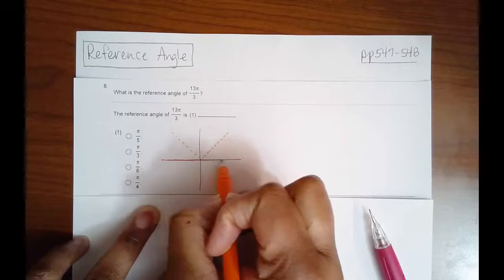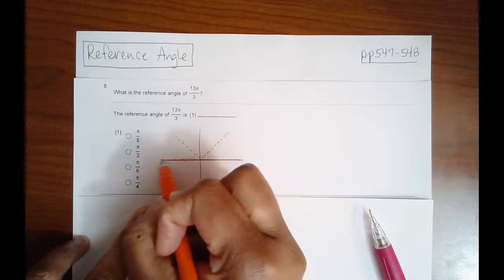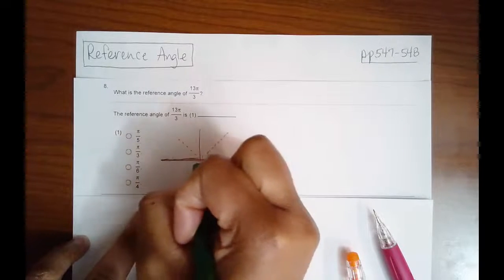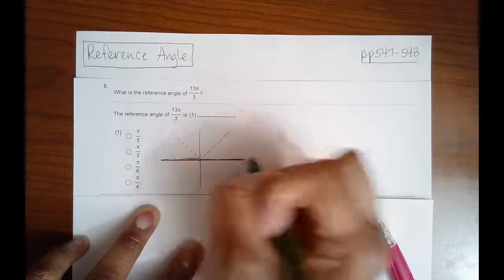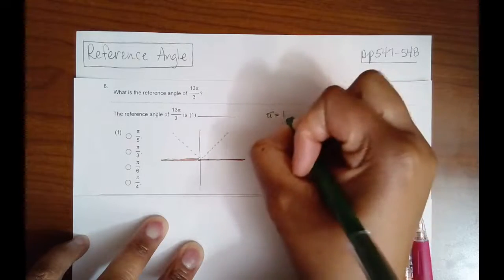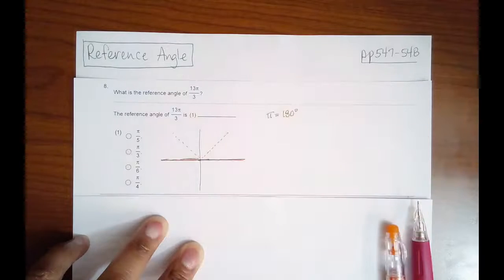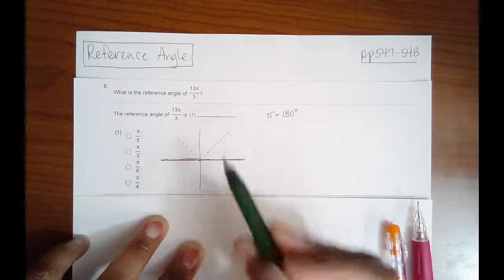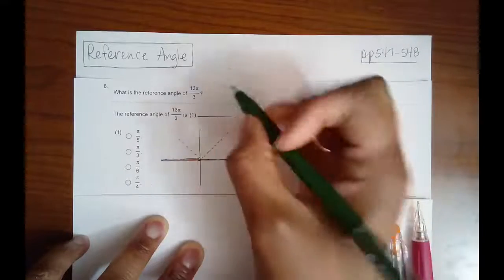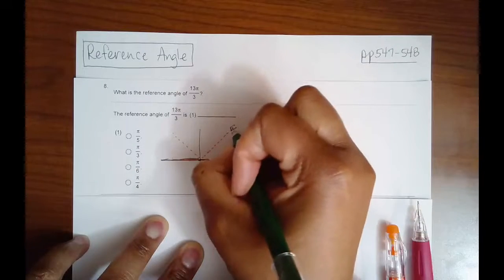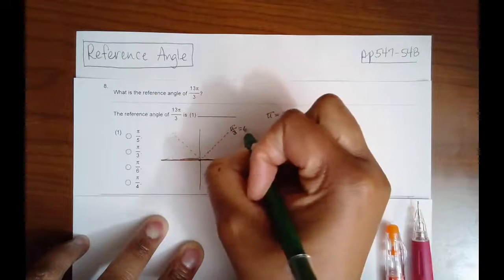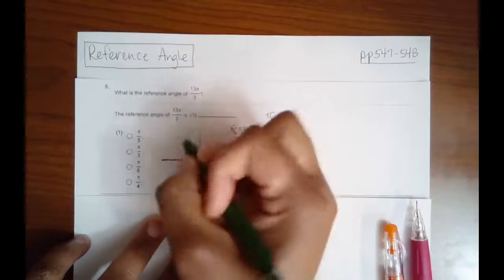Now remember, the solid horizontal line that I'm going over, well, let me do it in green. Pi is equivalent to 180 degrees, okay? Now, with the denominator being 3, this is pi over 3, which is equivalent to 60 degrees.